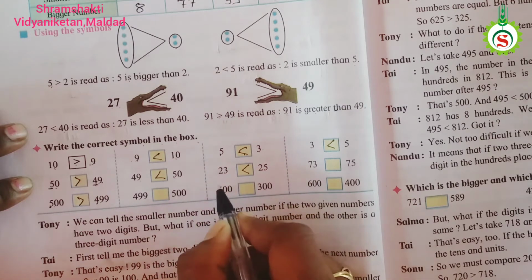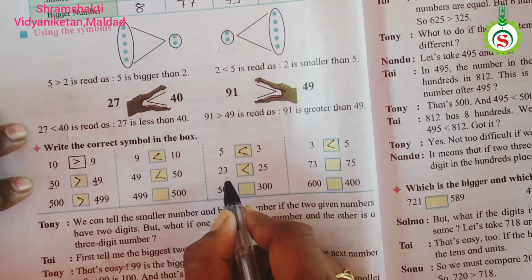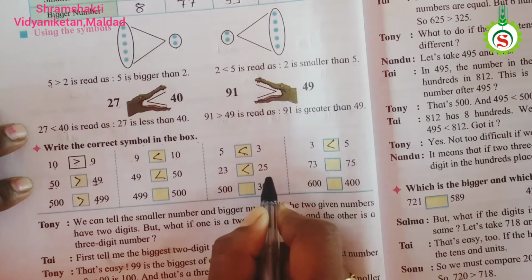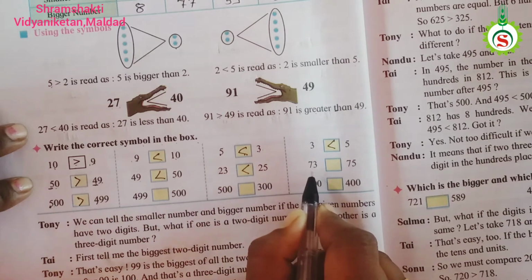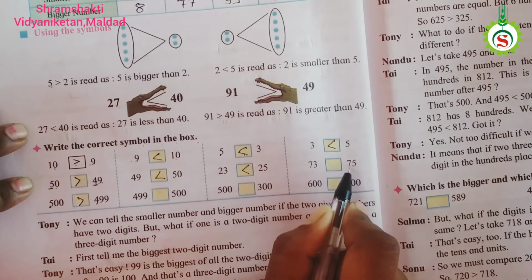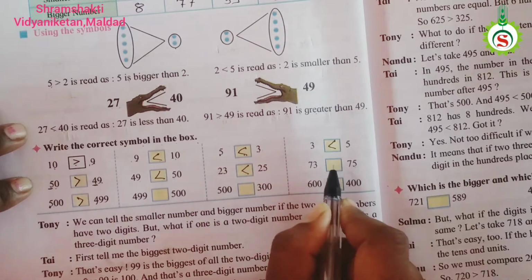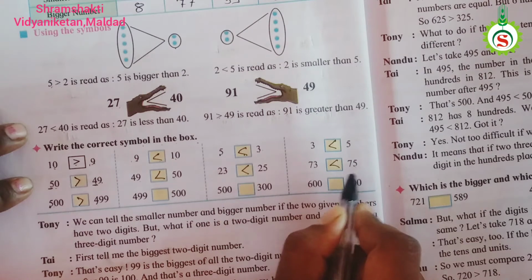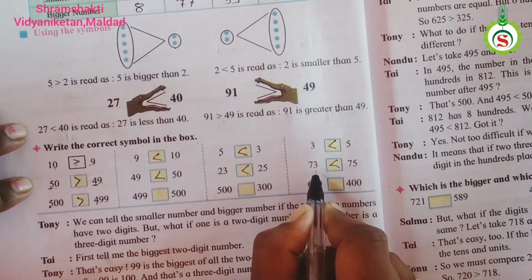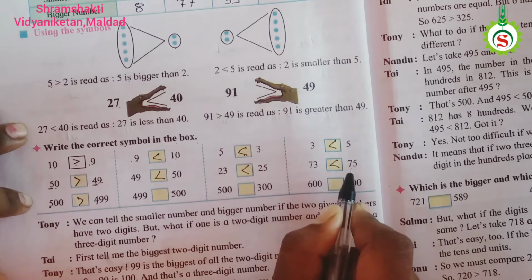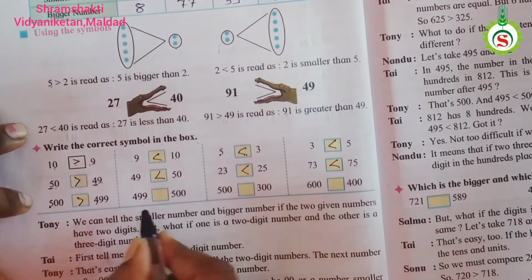25 is the greater number. Means 23 is less than 25. Then 73 and 75. Which is the greater number? 75 is the greater number. Means 73 is less than 75.